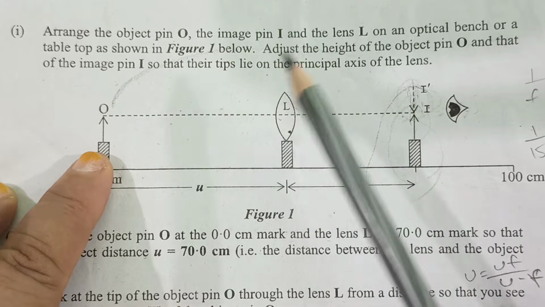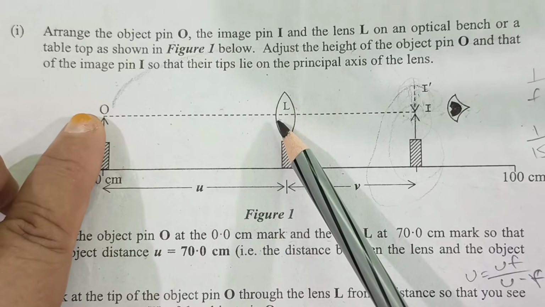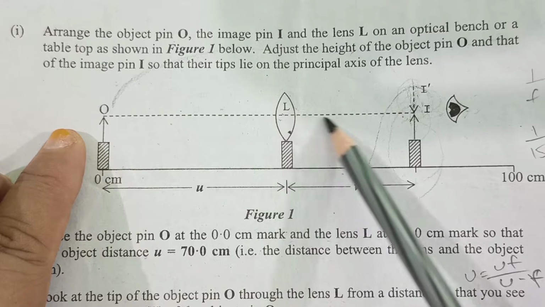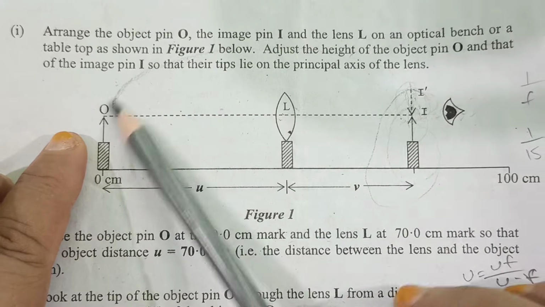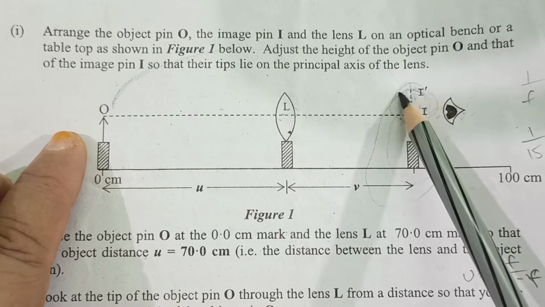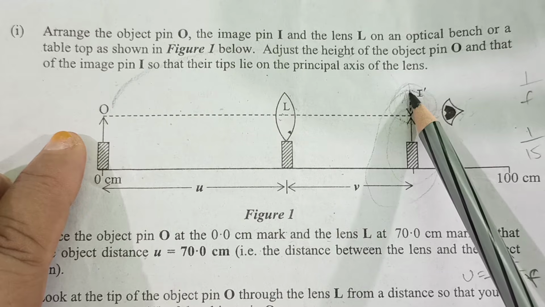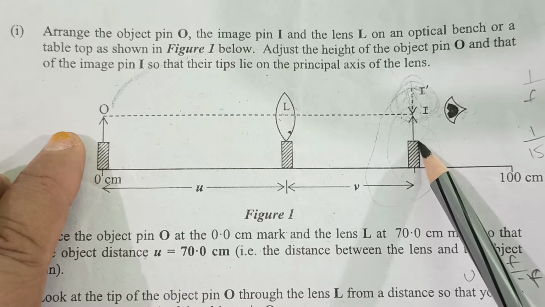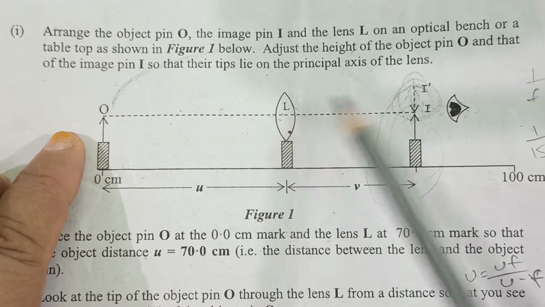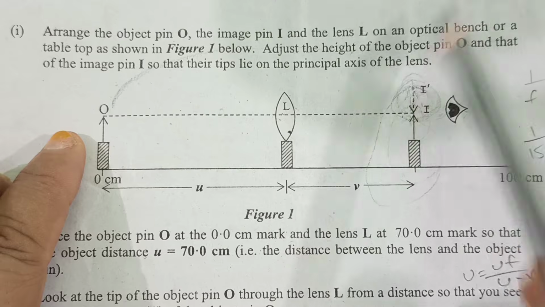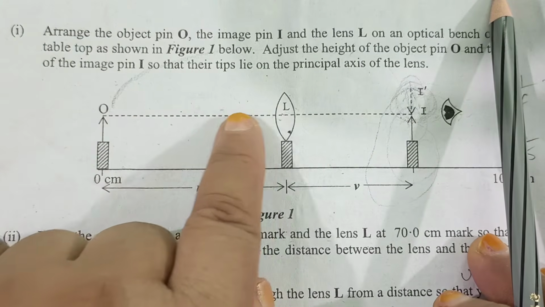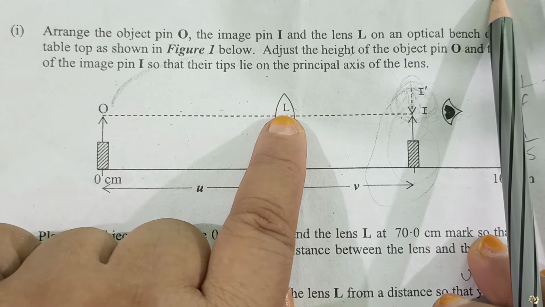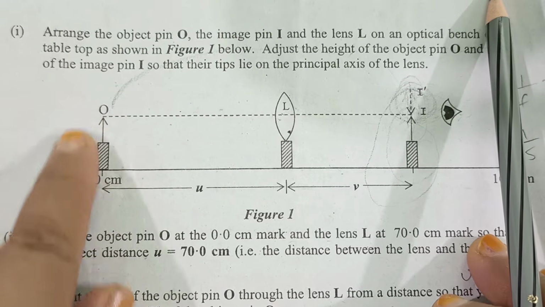So here you use your common sense: if your pin is not of sufficient height, then through the lens how will you observe the inverted image? This is the inverted image. Pay attention. You can remove the parallax between a real image and the image pin only. So the real image means the inverted image. So the object pin should be at least up to the center point of the lens. Its height should be adjusted such.